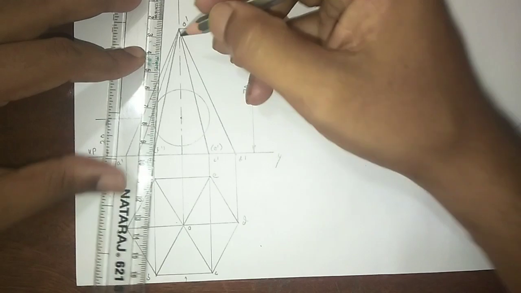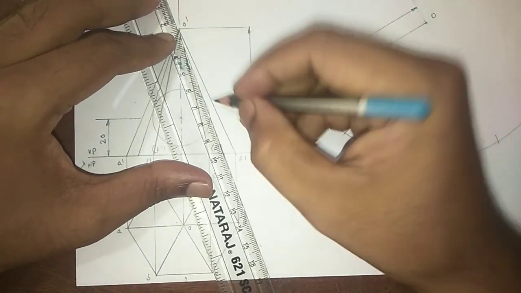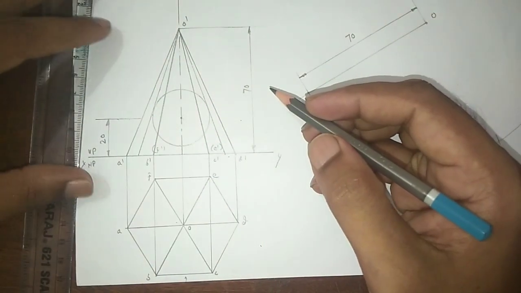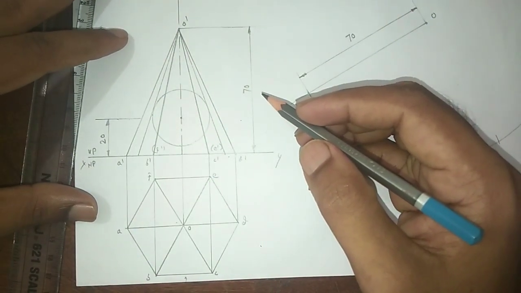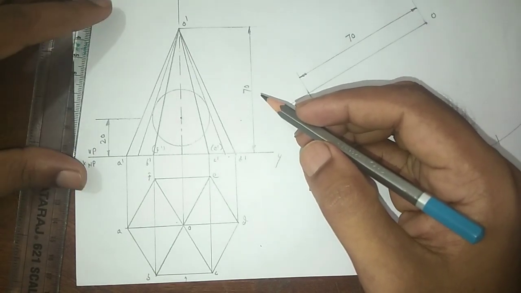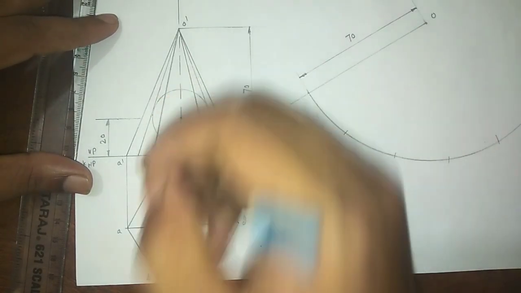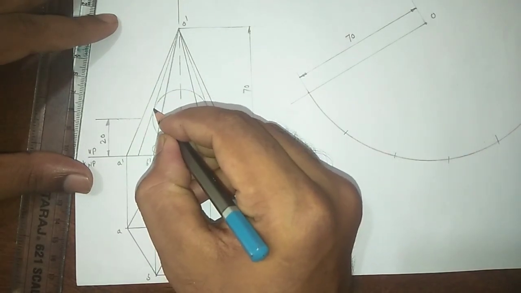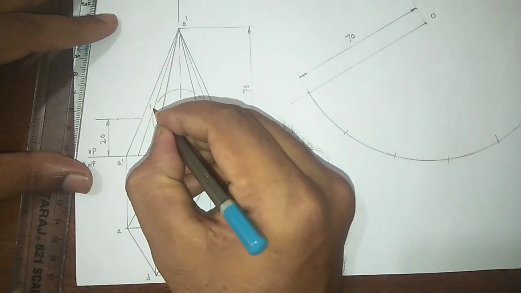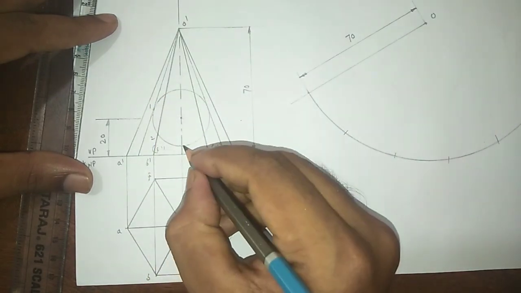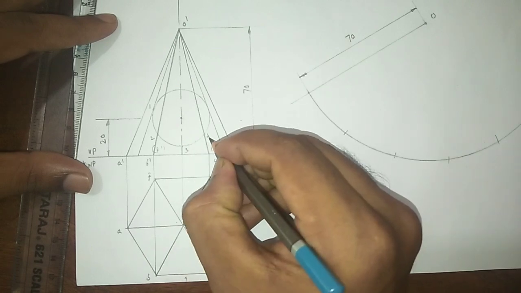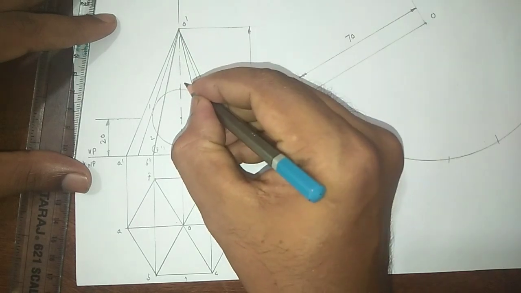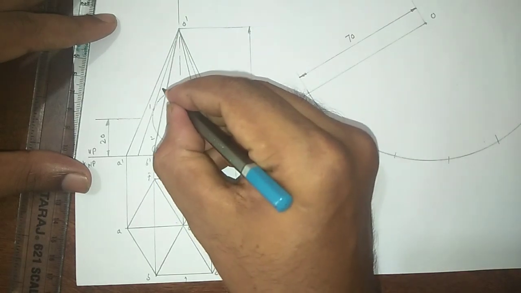In the same way, on this side also, touching the hole, we need to draw one tangent line. The name of this line is a tangent line. Next we give numbers at the meeting points. Where the line touches the object, I consider this as 1, this one as 2, this one as 3, this one as 4, this one as 5, this one as 6, this one as 7, and finally this point as 8.